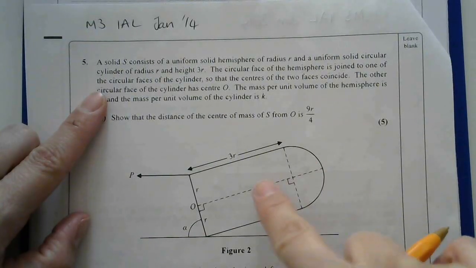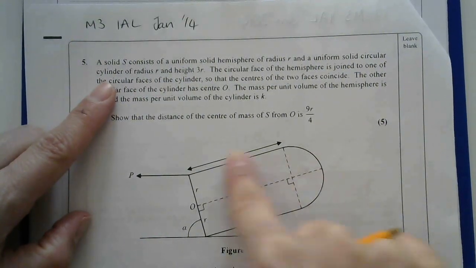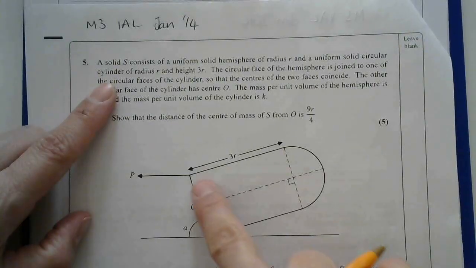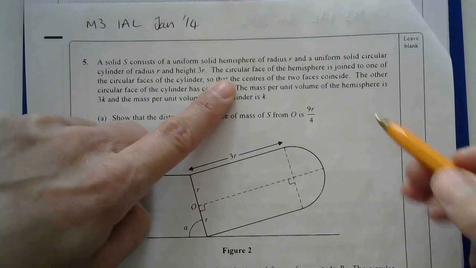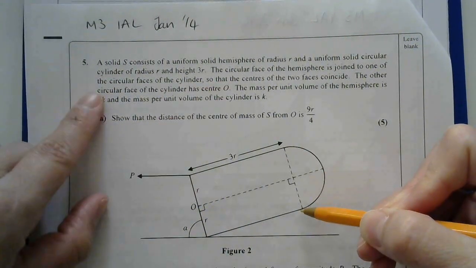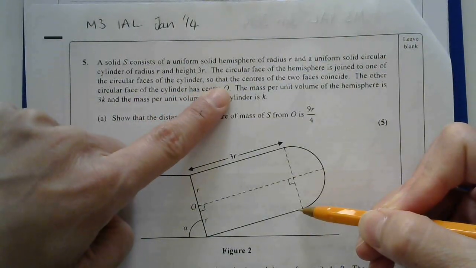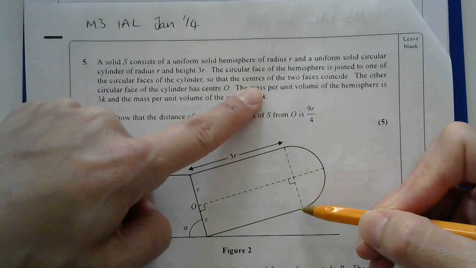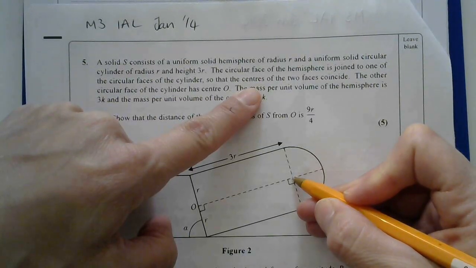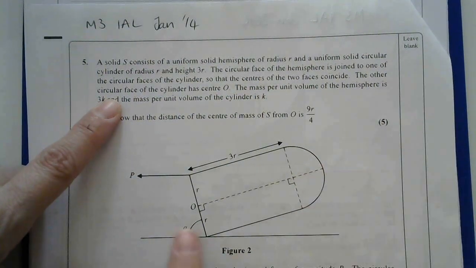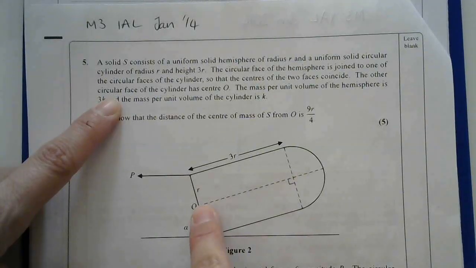a uniform solid circular cylinder of radius r and height 3r. The circular face of the hemisphere is joined to one of the circular faces of the cylinder so that the centres of the two faces coincide. The other circular face of the cylinder has centre O.